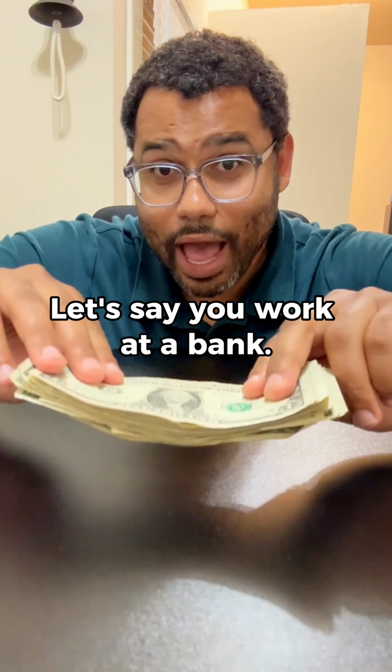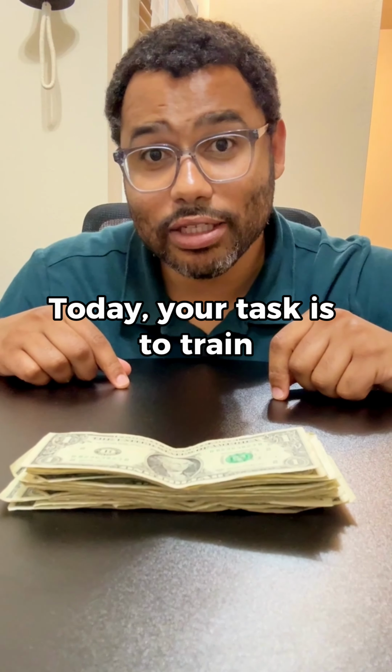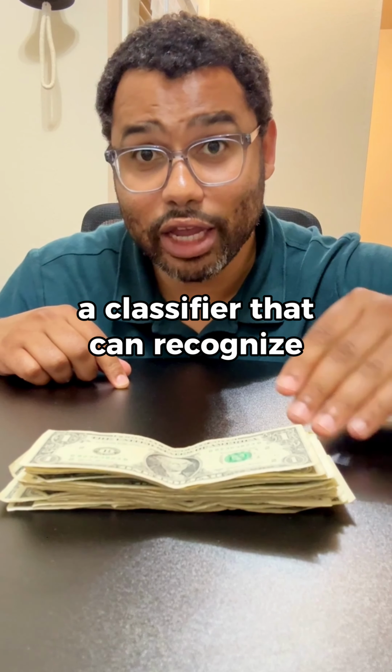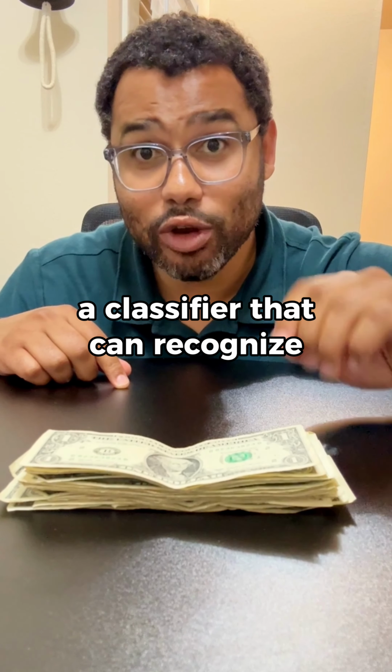Let's say you work at a bank. Today, your task is to train a classifier that can recognize counterfeit bills. A steady stream of money is going to be fed into your system, and your new model will need to flag the suspicious notes immediately. Here's the question: how would you train this type of system?